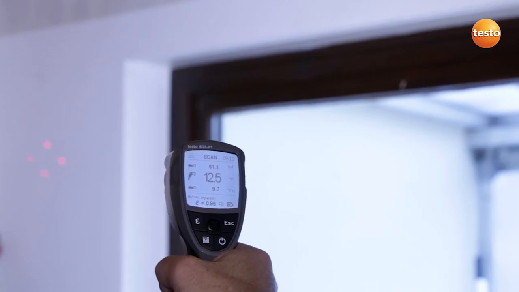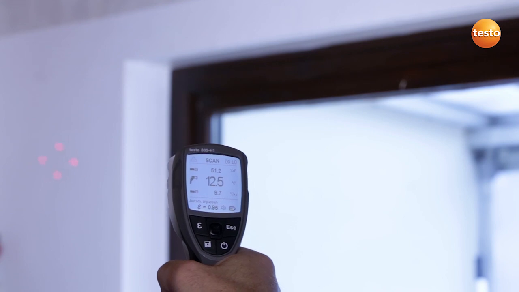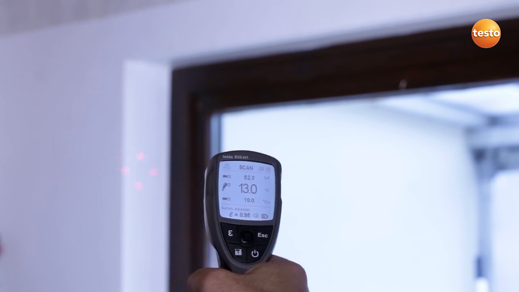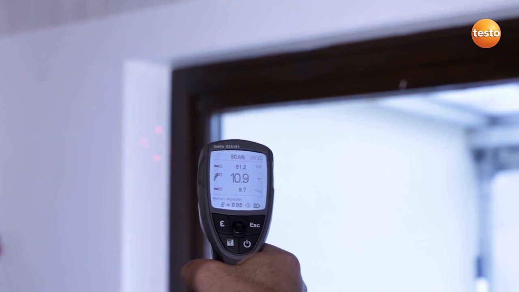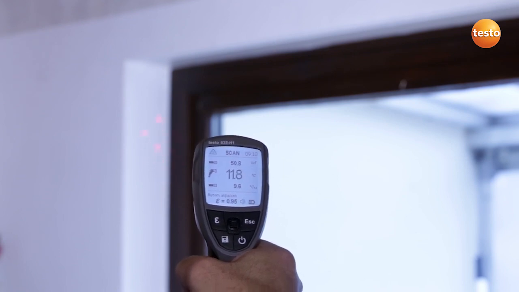Another weak spot in a building are the window jambs. The temperature drops off here, and at the top we have a roller blind casing which is open to the air and is insufficiently insulated.